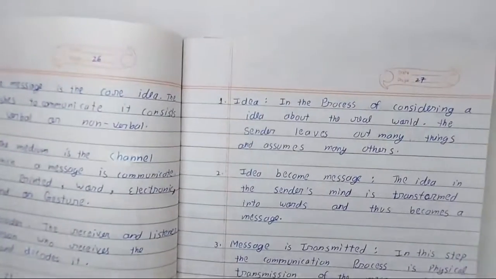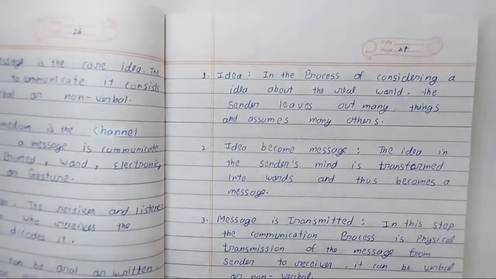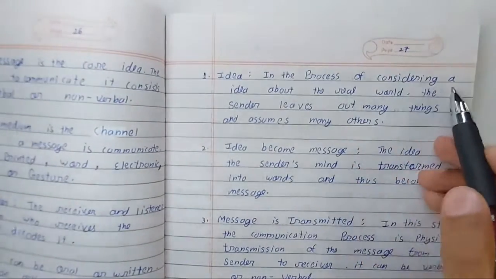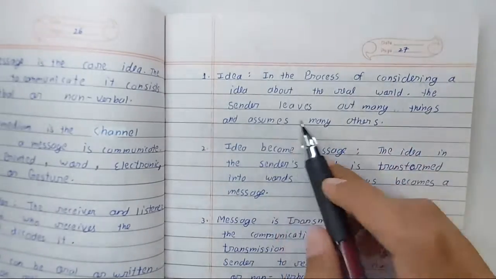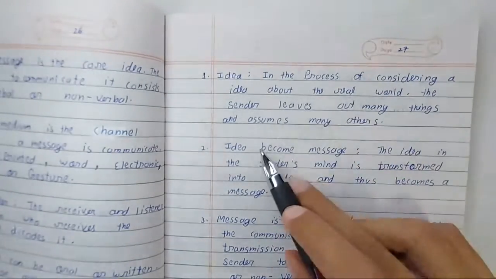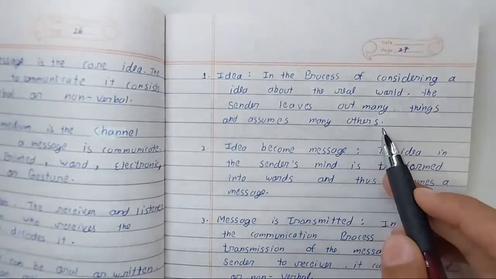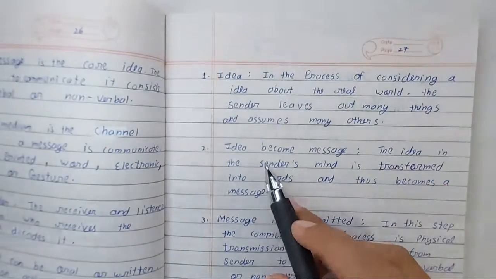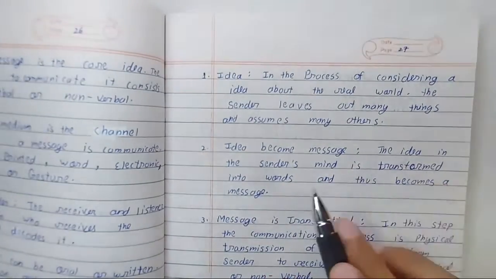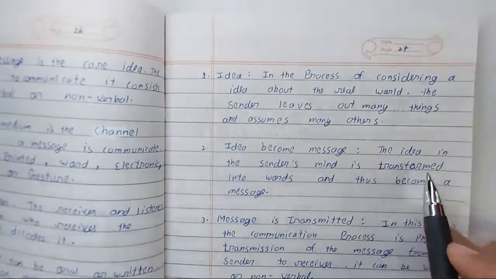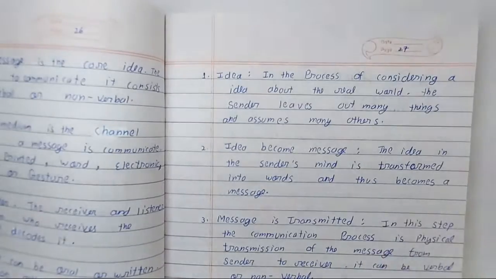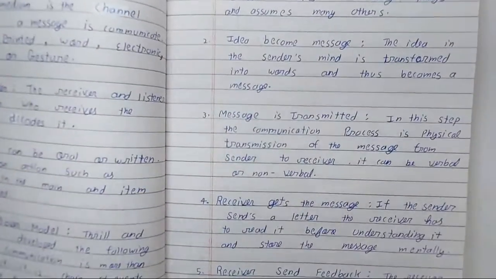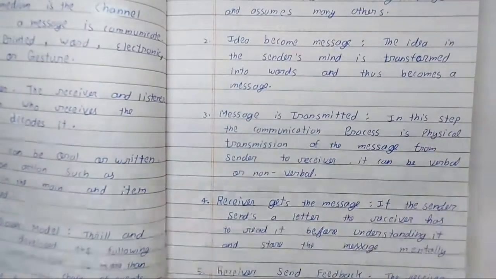Now we discuss in detail. First one is idea. In the process of considering an idea about the real world, the sender leaves out many things and assumes many others. Second, idea becomes message. The idea in the sender's mind is transferred into words and thus becomes a message. Third one, message is transmitted.